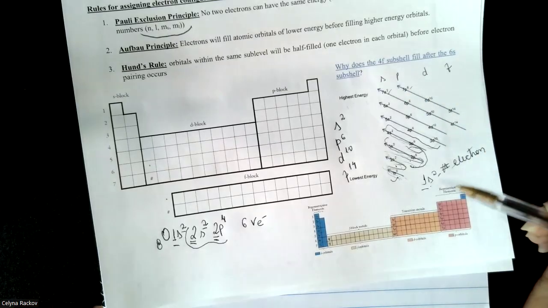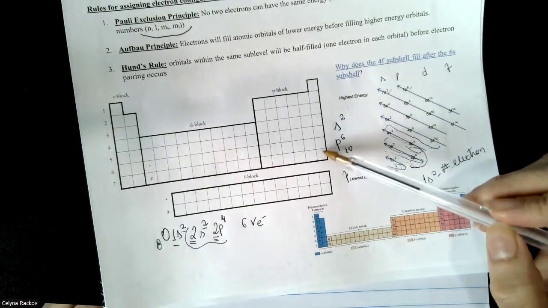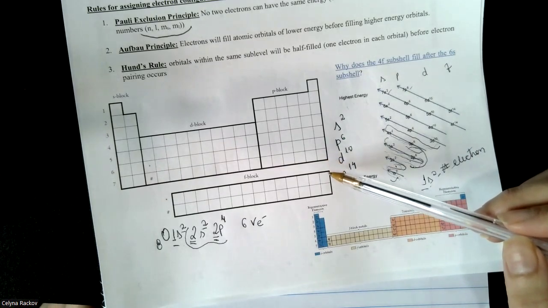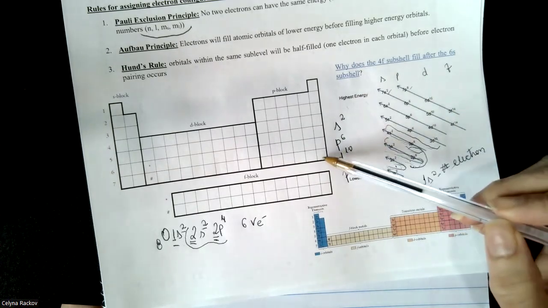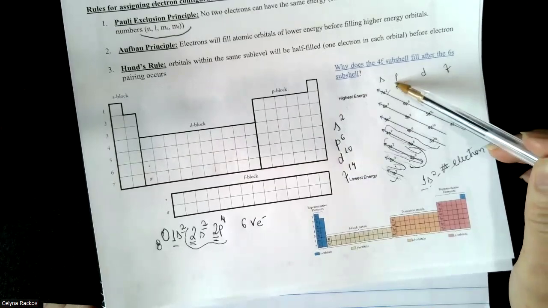For example, the last atomic number right here, 118, would be the highest energy level. This 118 atomic number will be the last one. It'll be right here.